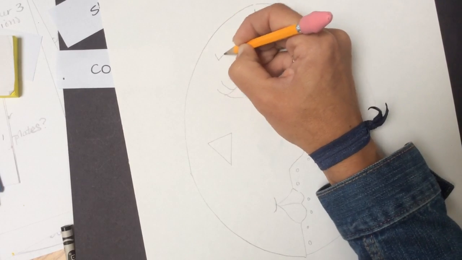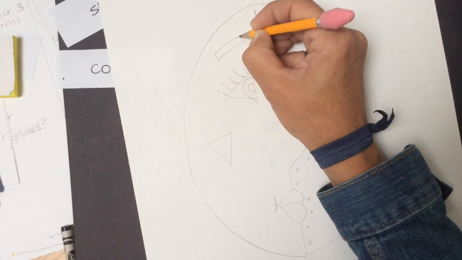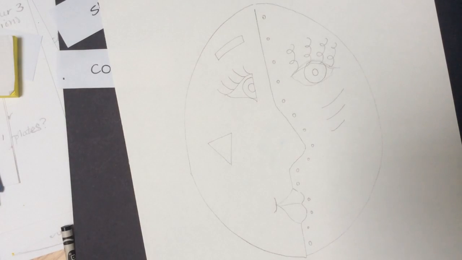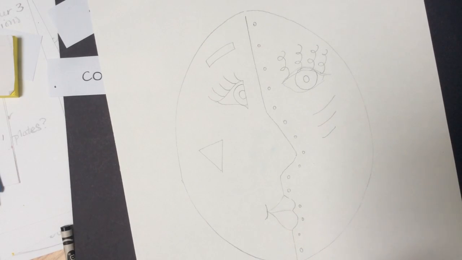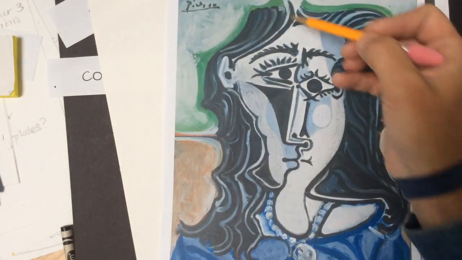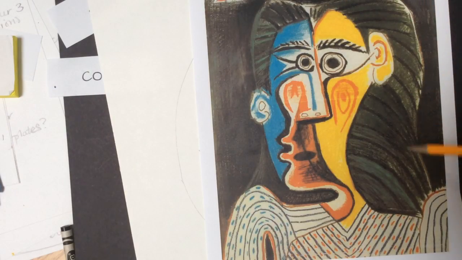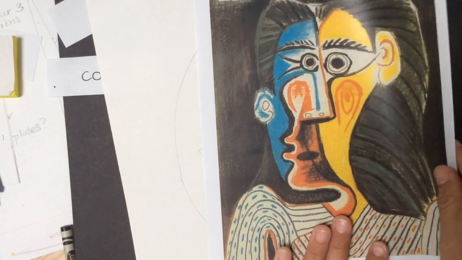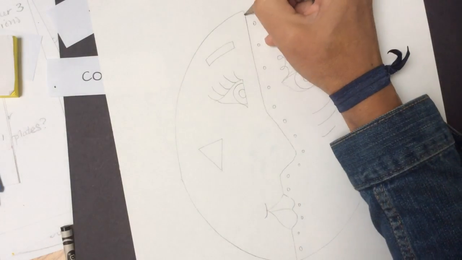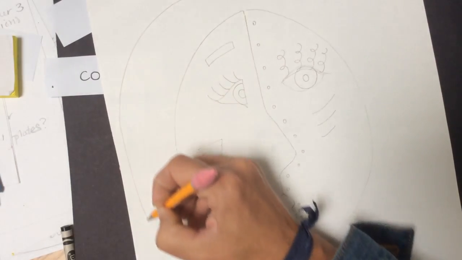Maybe I make a rectangle up here for an eyebrow. And if I wanted to add a second set of lips, I could. If I don't want to, I don't have to. For the hair, you can see that there are a variety of ways we can do the hair. Pablo Picasso, when he would create hair, he would usually make a line pattern within the hair. So I'm going to just make kind of a simple hair pattern.